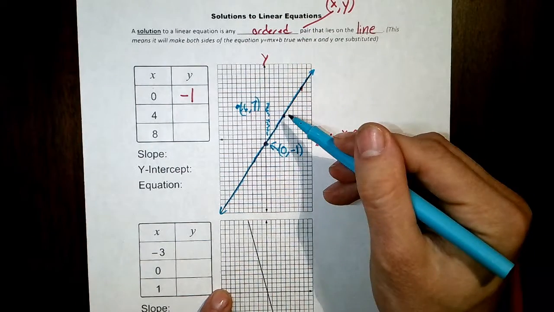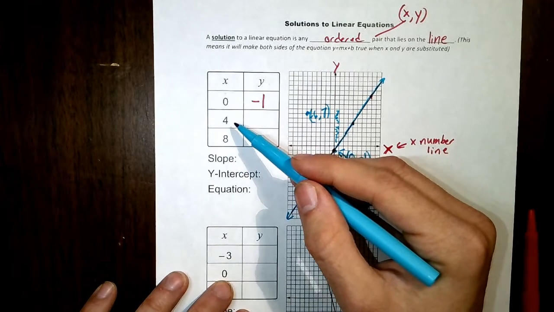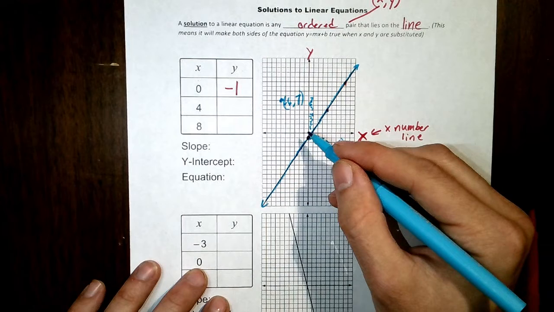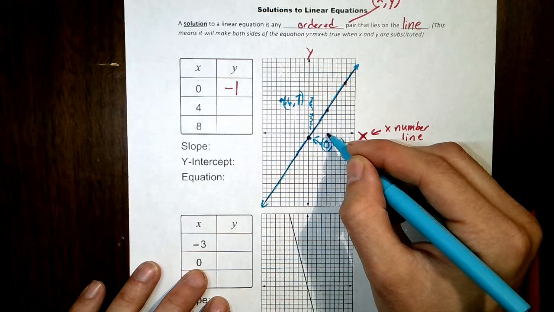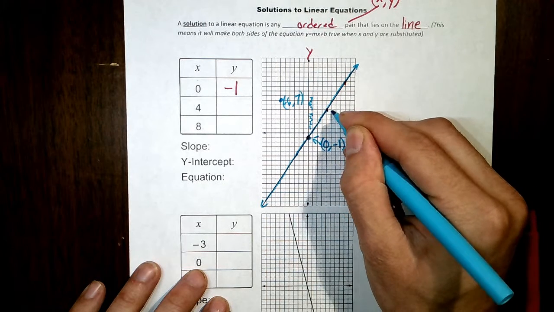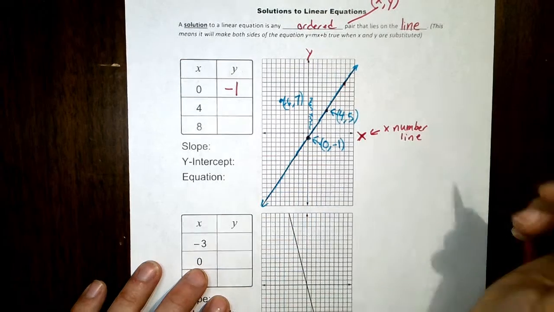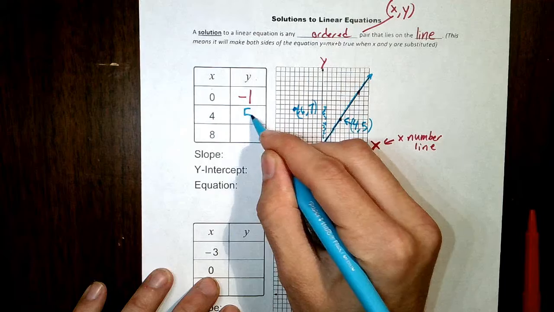All right, we're looking at this point next, which is when x is 4. What is y? Well, we went out 4: 1, 2, 3, 4. We went up 1, 2, 3, 4, 5. The location of that point is at 4, 5. So we can put a 5 in our table.